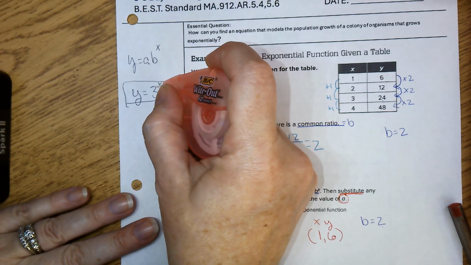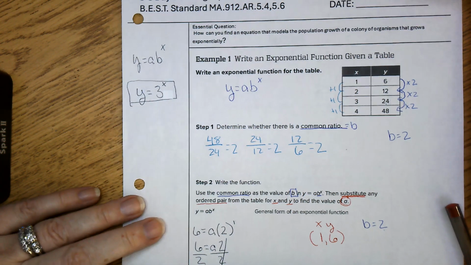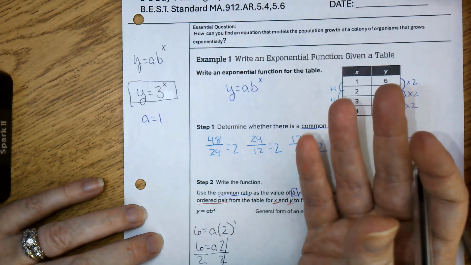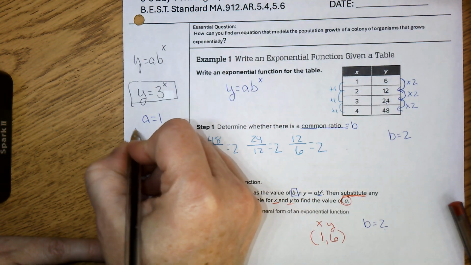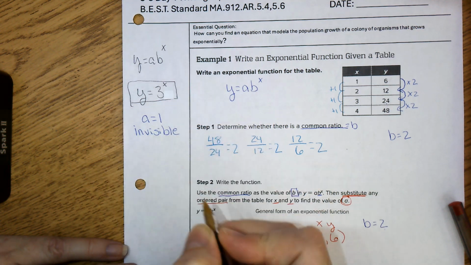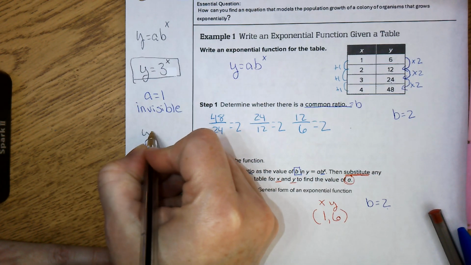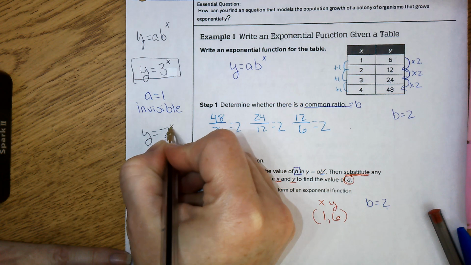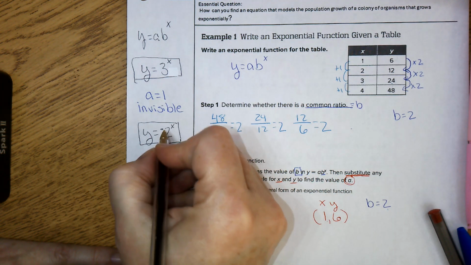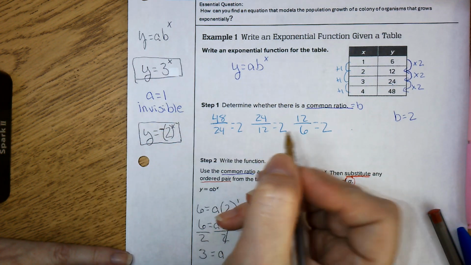Well, here's the problem. Where's my a? Because b always has the exponent. B is the base. Well, remember that invisible 1, okay? A sometimes equals 1, and when a equals 1, we make it invisible, okay? It just happens to be invisible because it does nothing, because anything times 1 is itself. Now, if you happen to have a negative 1, you would leave it looking like this, okay? Again, you would make the 1 invisible, but you would leave the negative sign here, okay?